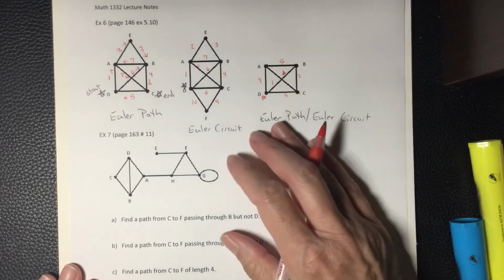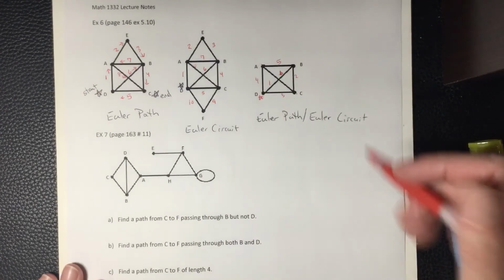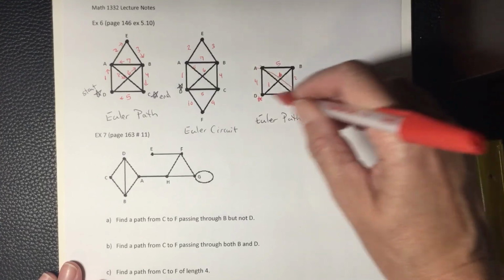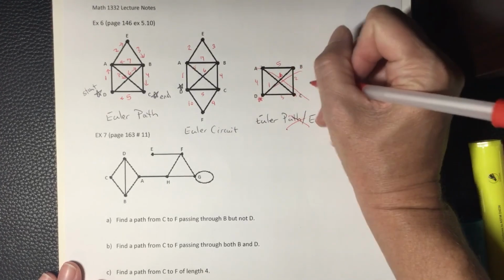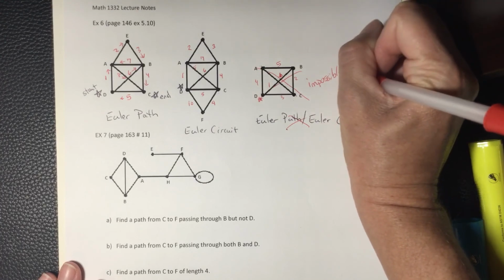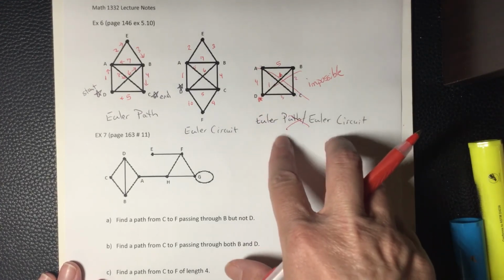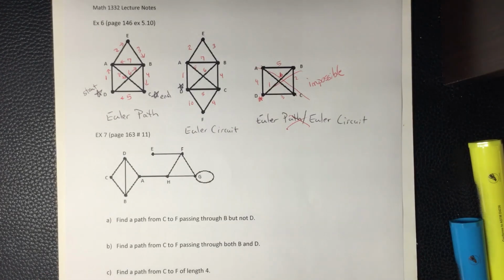So hopefully when you tried this, you kept getting stuck, and the only way to do it is to travel an edge more than once, and that's just not possible for this example. So on this one, we're going to say it is impossible. Now we'll talk more in the next section on how to determine by looking at it whether you have one right before you start doing all the looking.